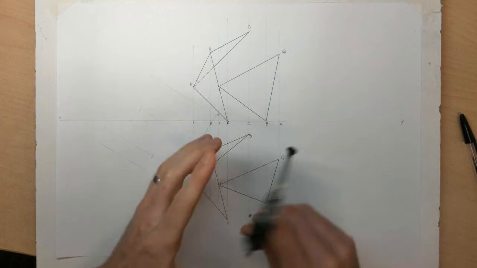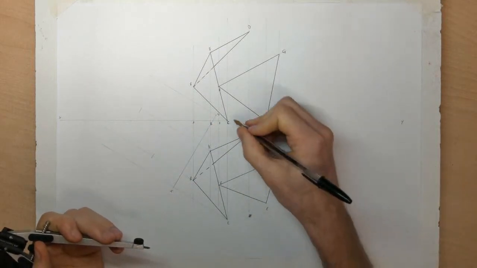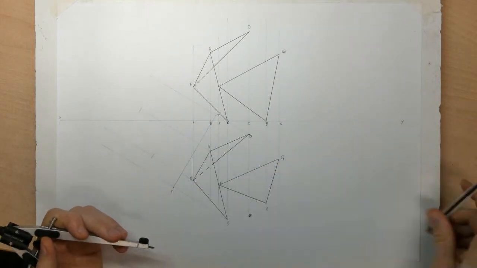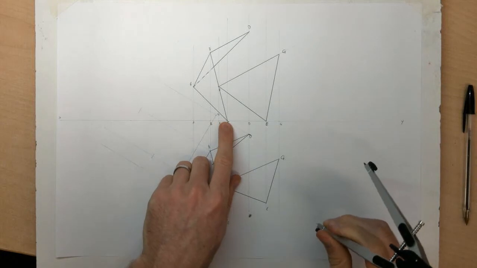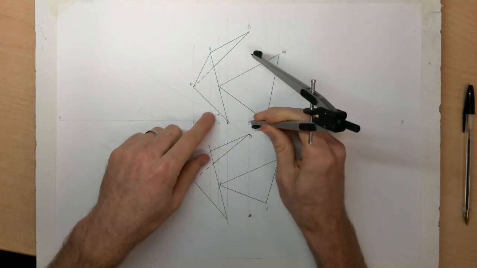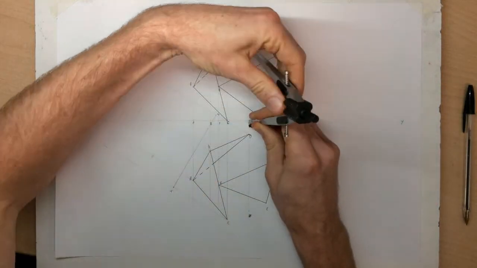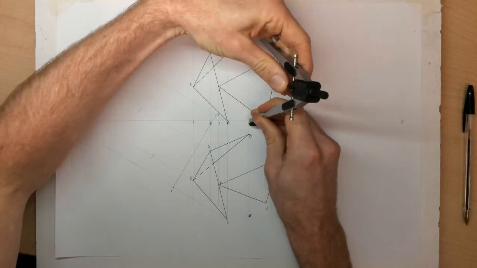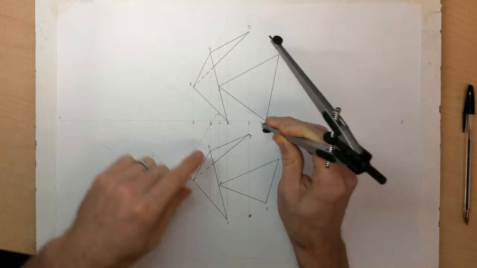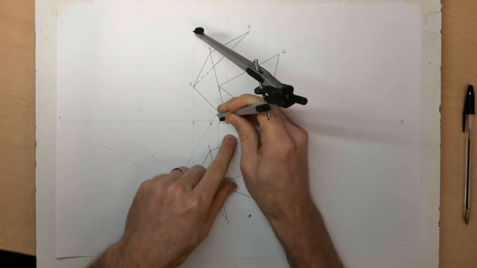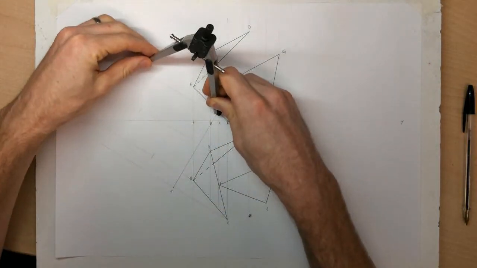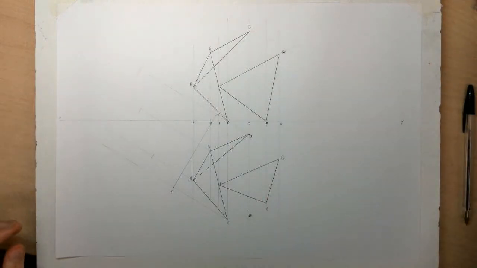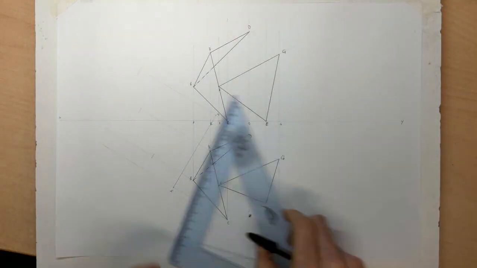C is actually going to be on the XY line. That's C there. It's resting on the XY here. And D, D down. There we have it.